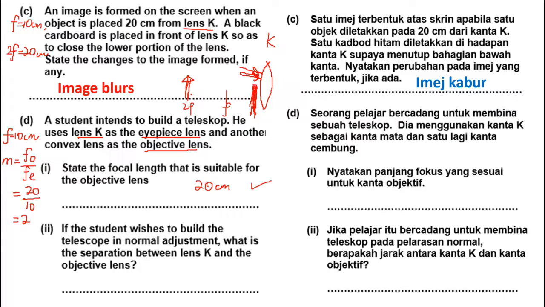If the student wishes to build the telescope in normal adjustment. What is the meaning of normal adjustment? Recall back, during normal adjustment, L will be equal to FO plus FE. The distance between the two lenses will be L, capital L, in normal adjustment, equal to the focal length of the eyepiece plus the focal length of the objective lens. So the focal length of the objective lens is 20, and FE of the eyepiece is 10. At the end you get 30 centimeter. So 20 plus 10 centimeter, the normal adjustment will be 30.